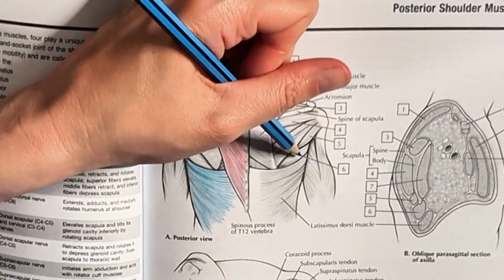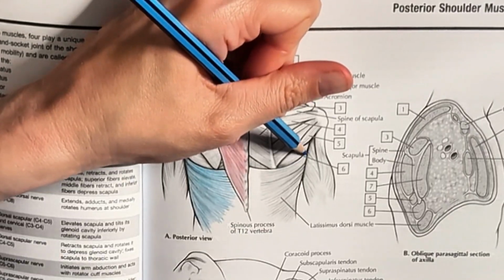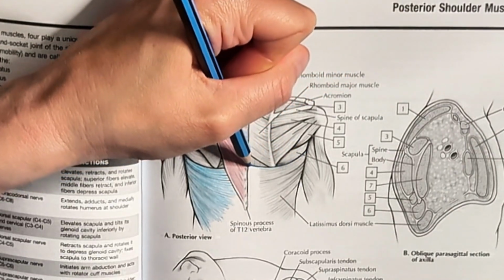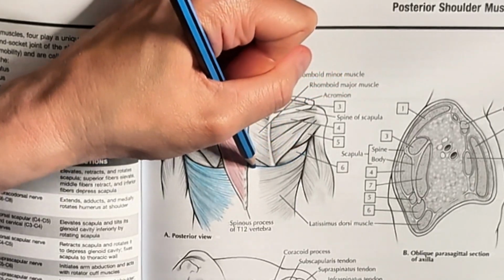And as you can see, we have the Latissimus dorsi on both sides in this specific diagram.